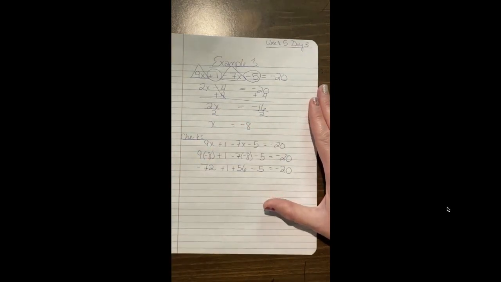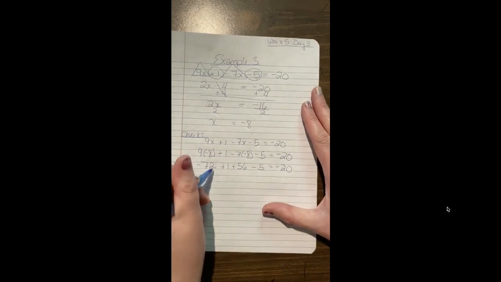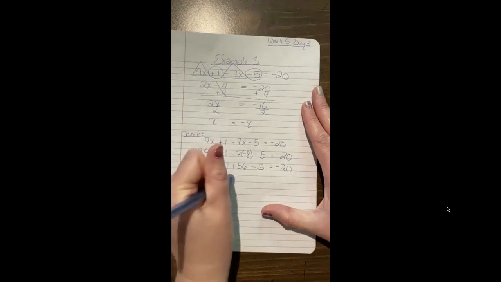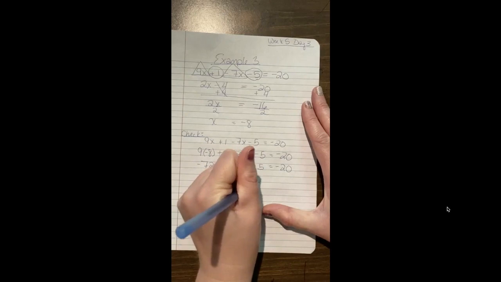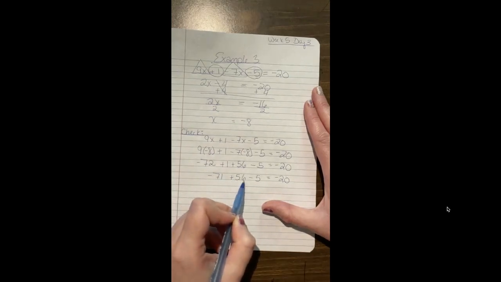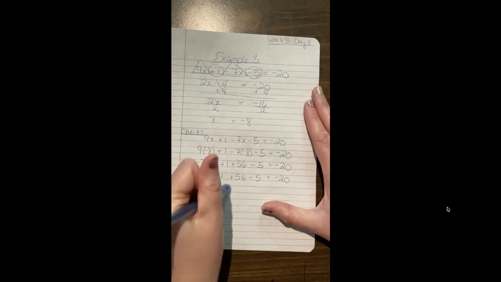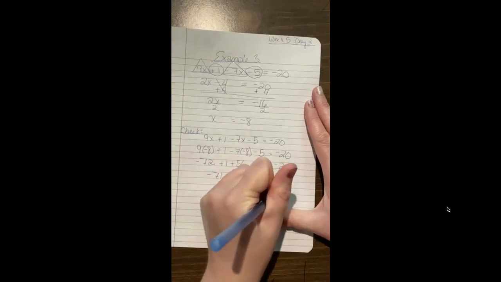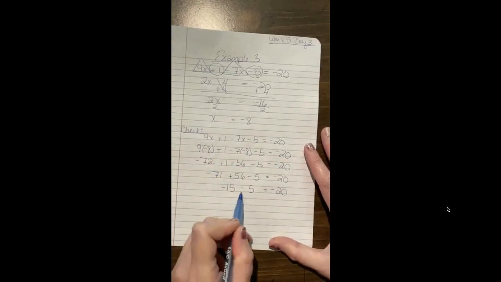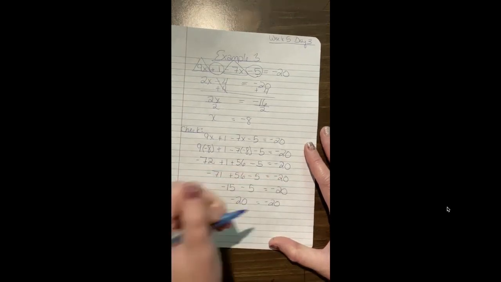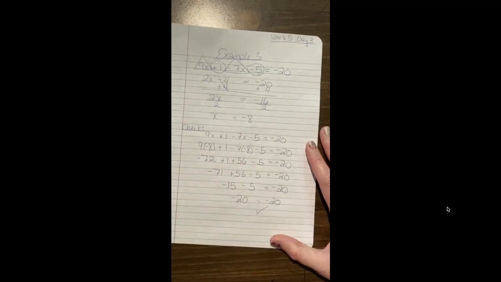Then we need to add and subtract from left to right. So negative 72 plus 1 is negative 71. Bring down the plus 56. Minus 5 equals negative 20. Again, addition and subtraction left to right. So negative 71 plus 56 is what? Negative 15. And then we still have the minus 5 equals negative 20. And negative 15 minus 5 is negative 20. So negative 20 equals negative 20. That means my solution is correct.